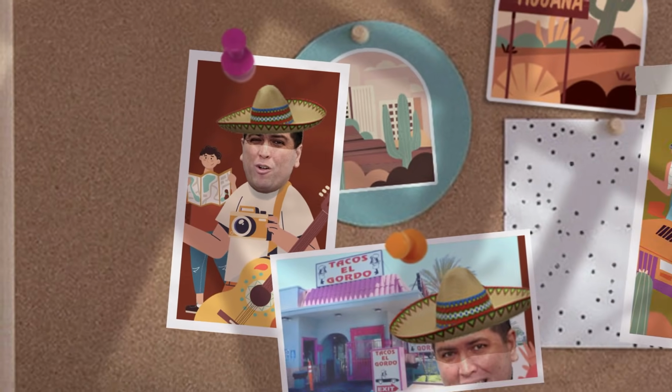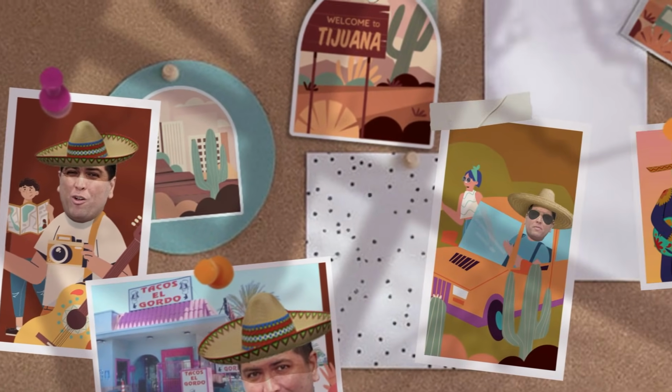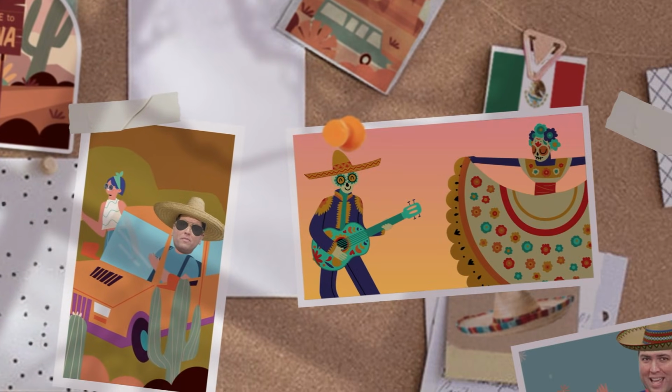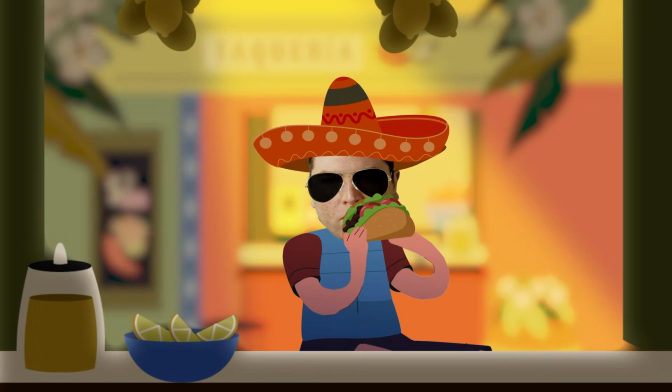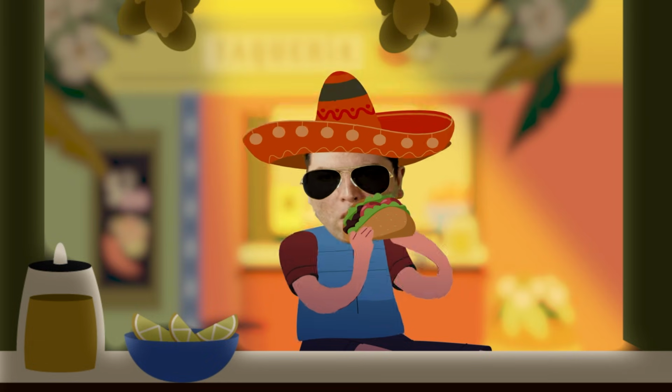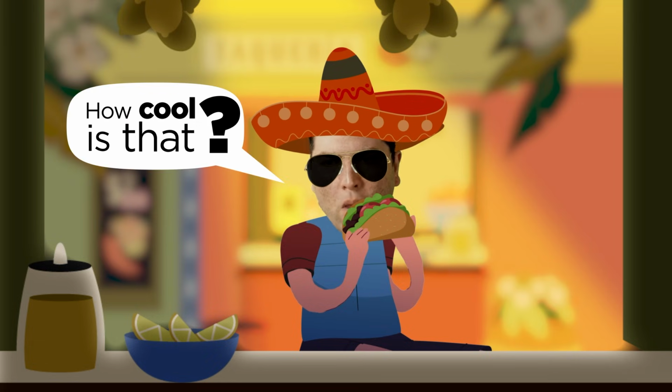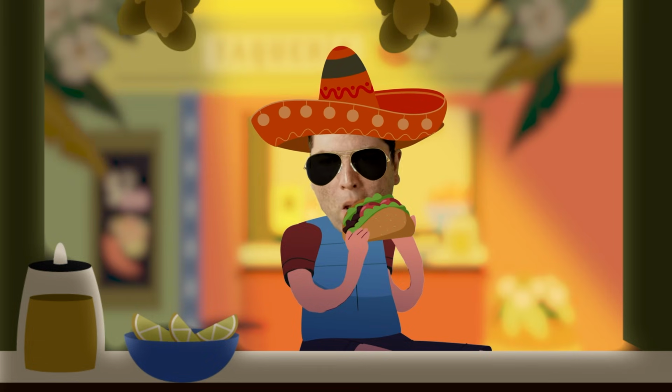And as a matter of fact, this weekend, I took a quick family trip down to Tijuana, Mexico to do some shopping and eating. And while I was eating delicious tacos El Gordo, even though I wasn't working on my online business, I was still making money. How cool is that? Pretty cool, I think.